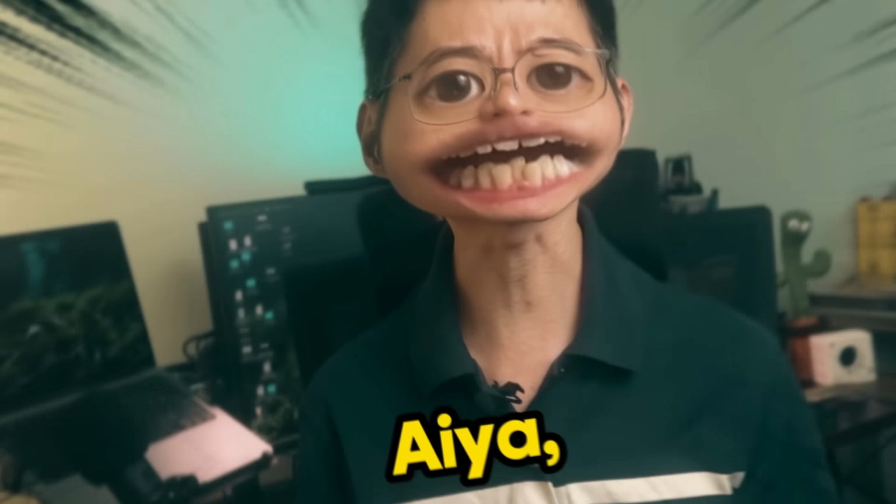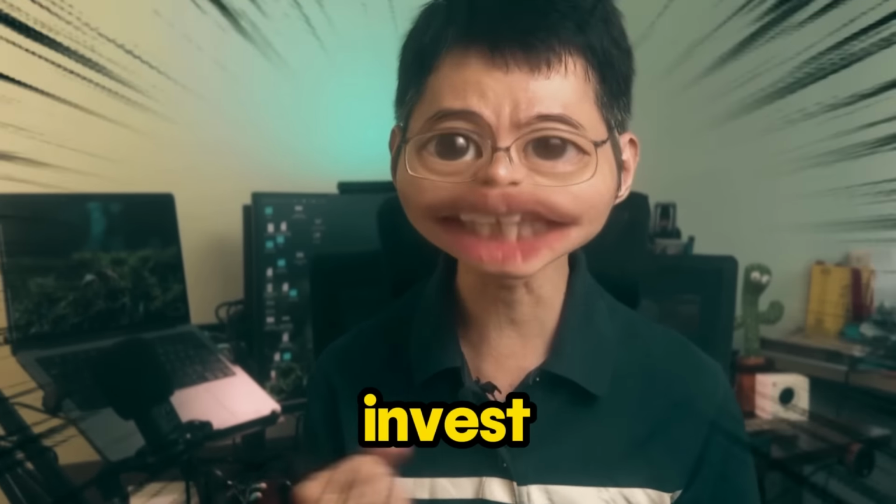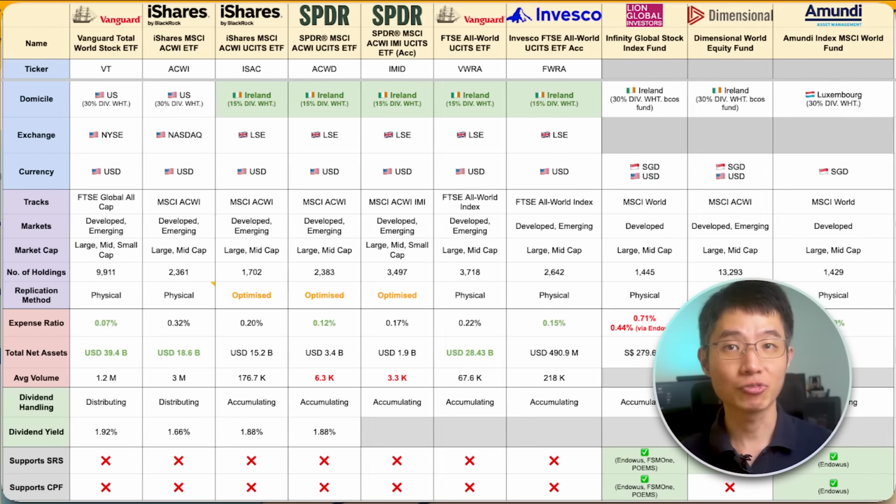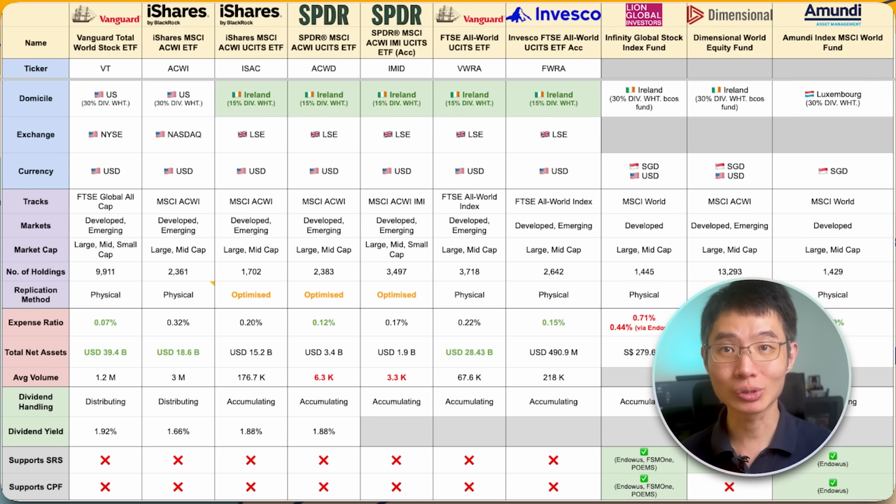Then you'll be like, Aiya, just tell me which is the best fund I should invest in lah. Okay. Let's first start with the best fund you should go for if you are investing with cash. If you are someone from the United States, you should definitely go for the Vanguard Total World Stock ETF, ticker symbol VT. That's because it has the lowest expense ratio at 0.07% and highest net assets, which makes it the popular choice among investors. Plus, it has over 1.2 million average trading volume, so the bid-ask spread that you get will be pretty good.